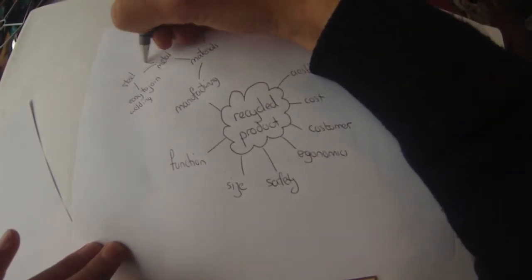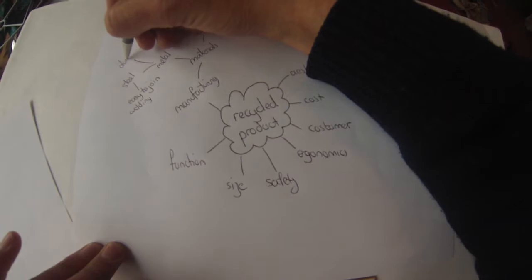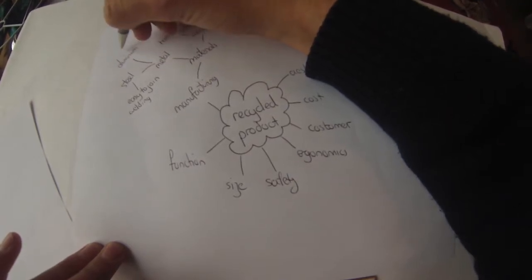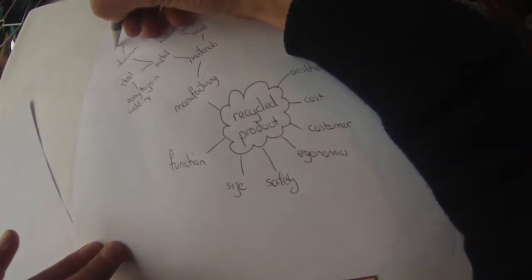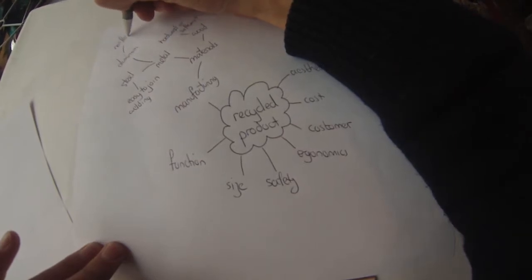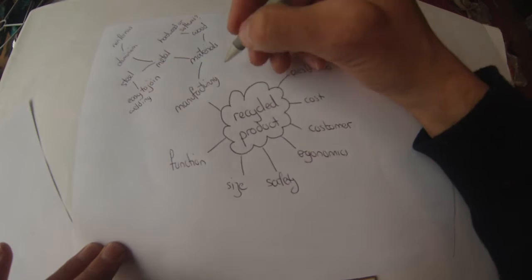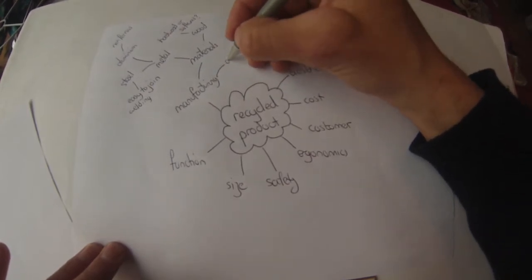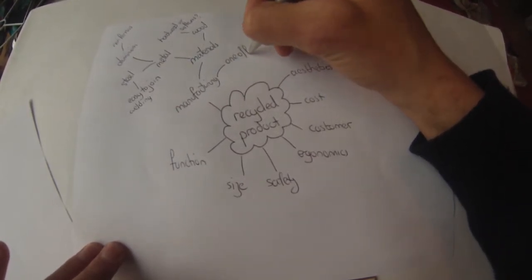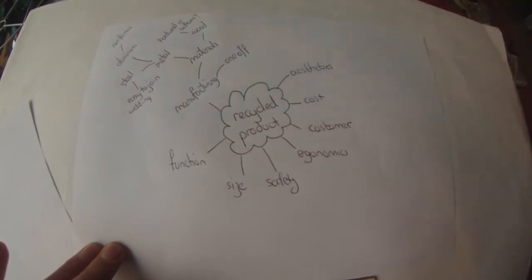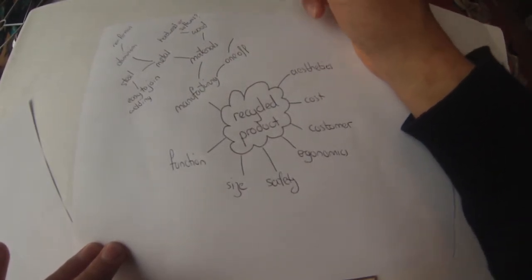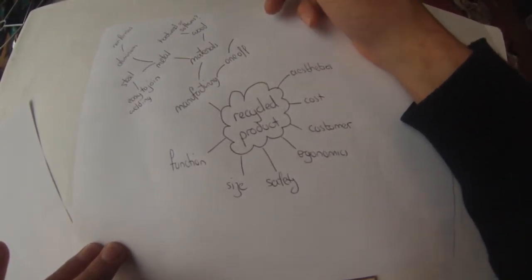Maybe I'm going to go with aluminium. That could be because it's non-ferrous, so it doesn't rust. My manufacturing is going to be a one-off product. I want to consider whether it's going to be then a batch production or a mass production item.